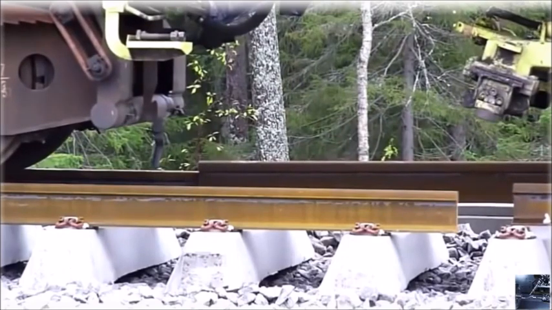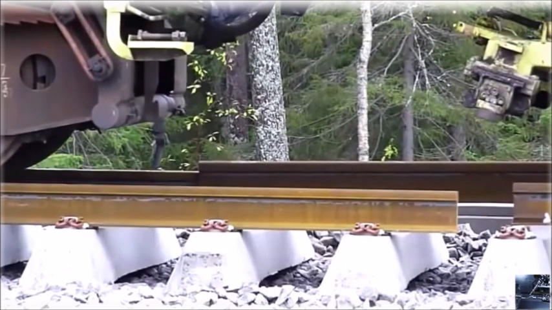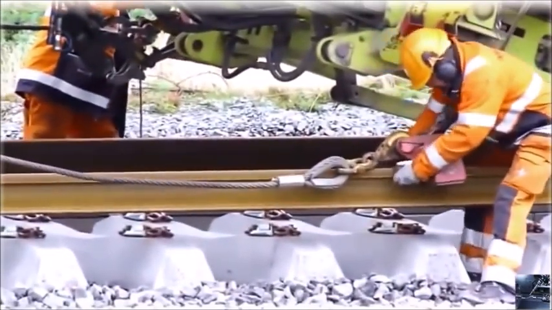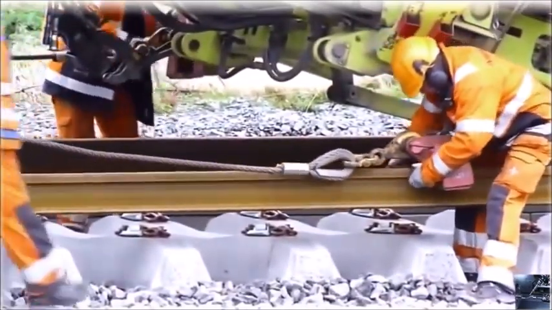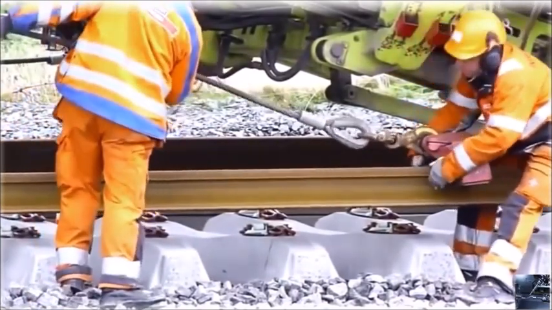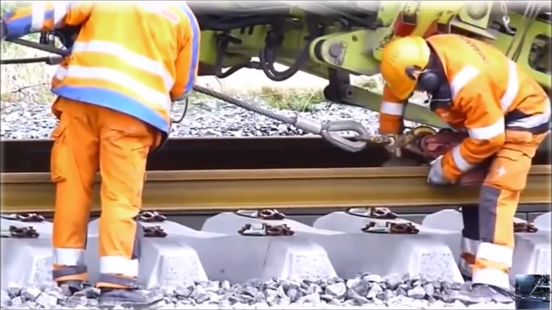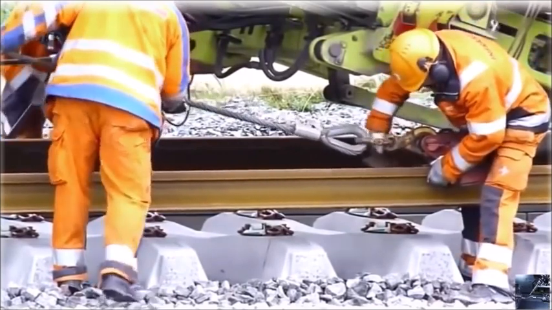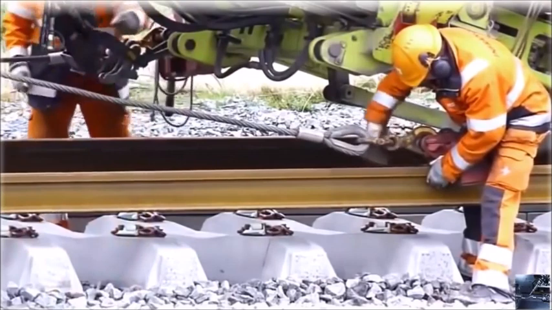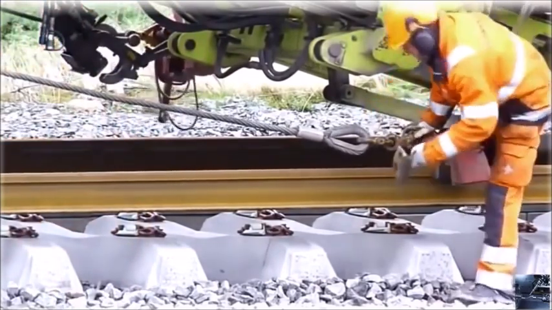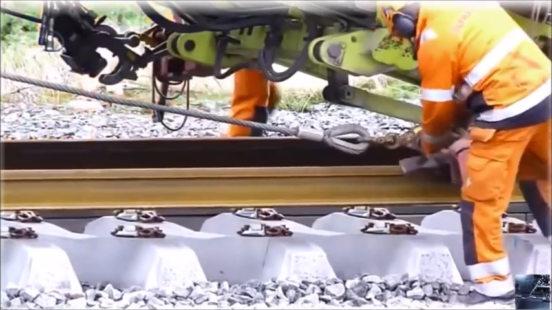Anchorage means the process of fixing the railroad spike to the railway sleeper.